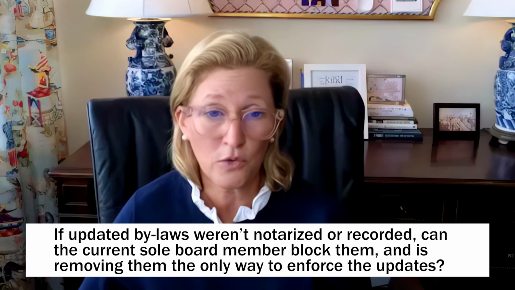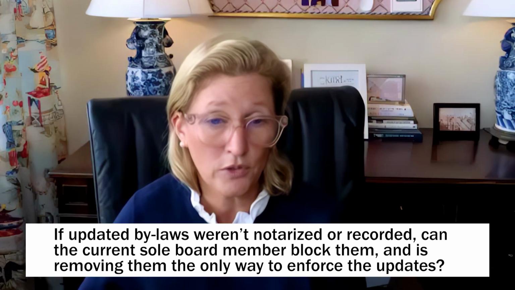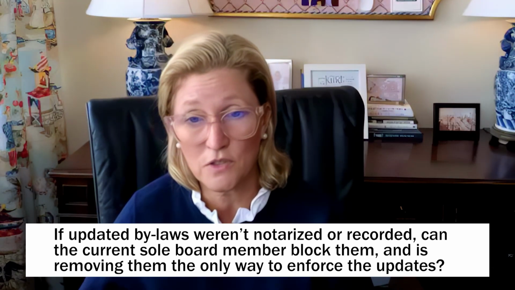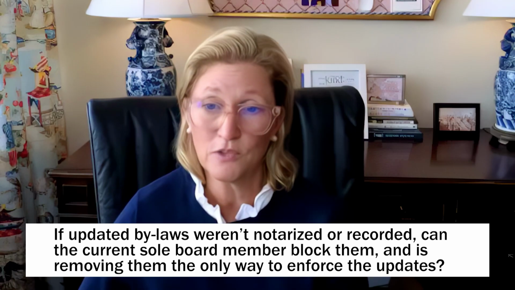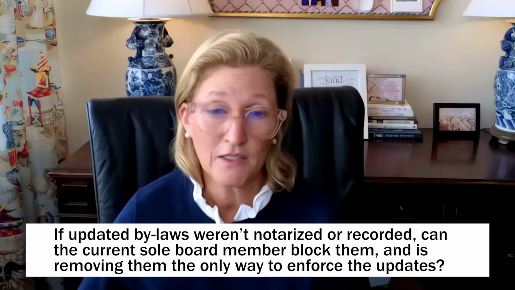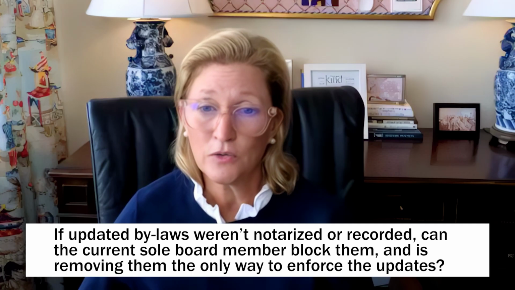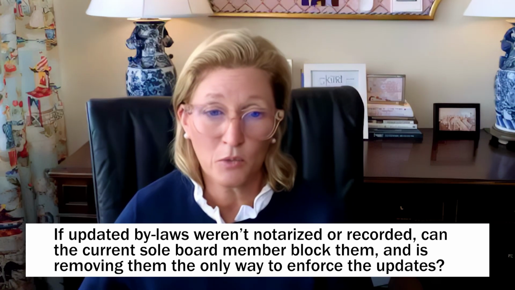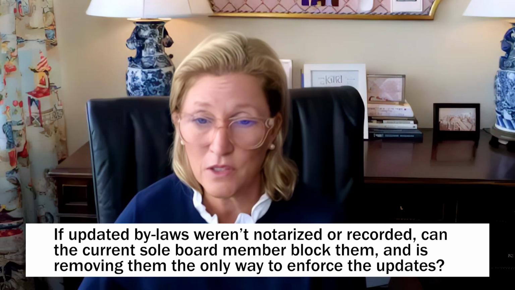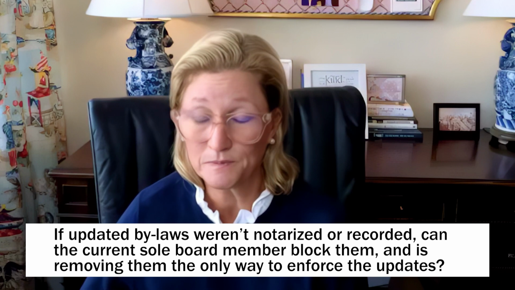They were not notarized or registered or recorded with the Maricopa County Recorder's Office. The one and only person on the board says that they are not valid and insists on going by old bylaws. Is our only avenue to vote him out and be on the board as an only board member, since the other owners refuse to be on the board?